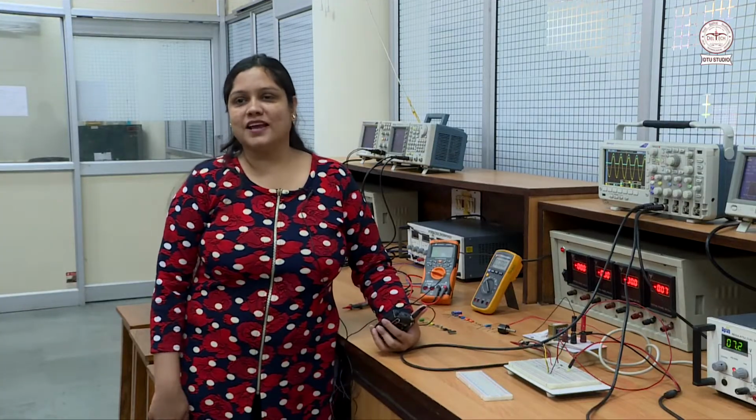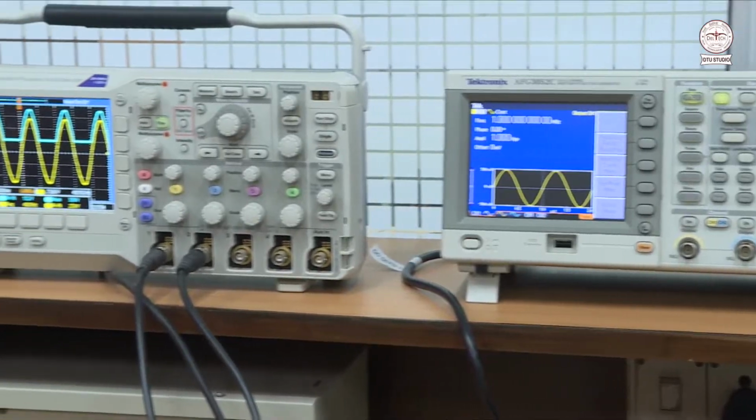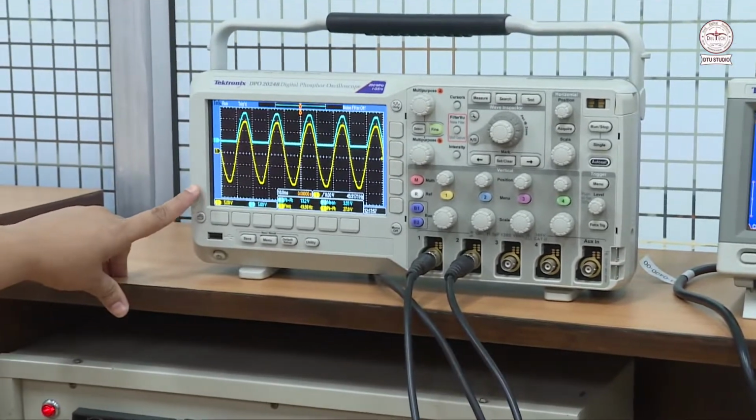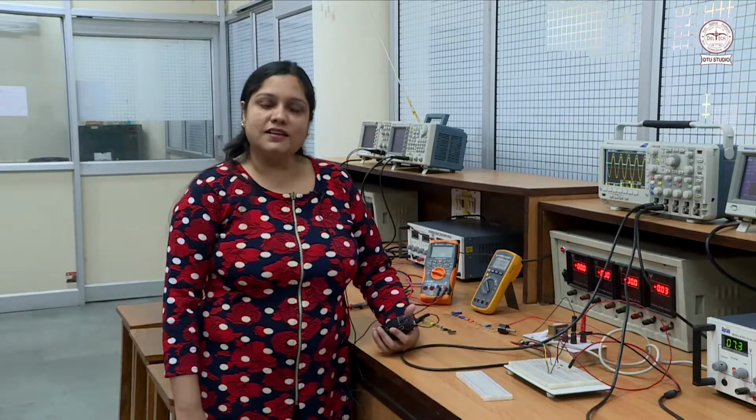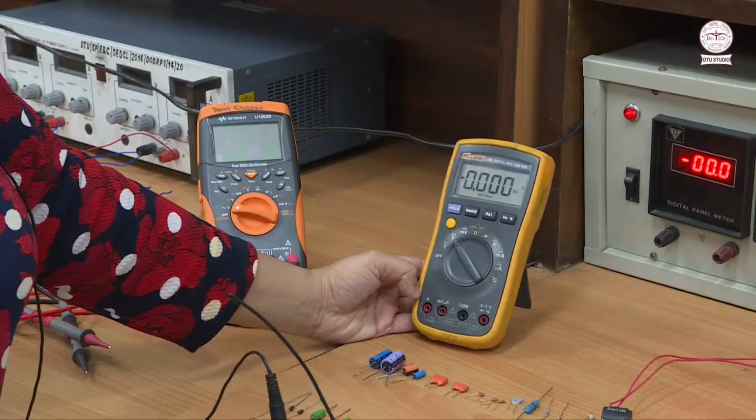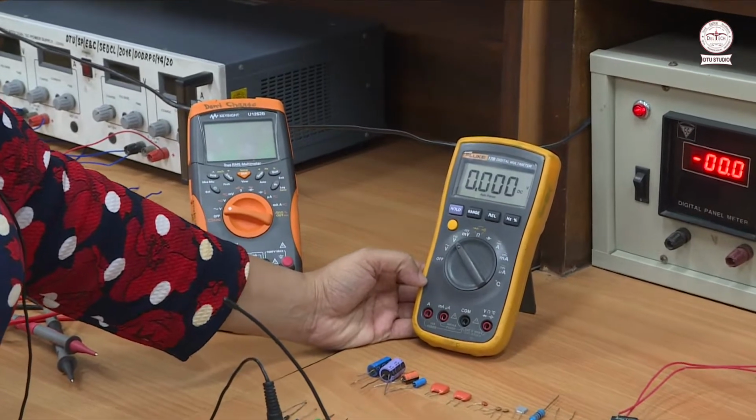Welcome to the Electronics and Communication Department. Electronics and Communication Engineering involves designing, developing and testing of electronic equipments used in various systems.